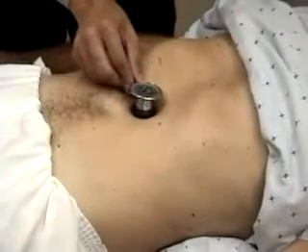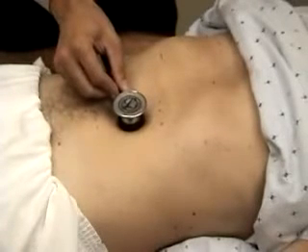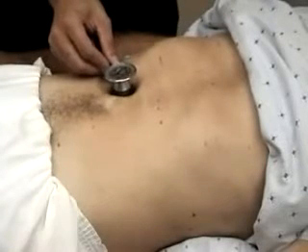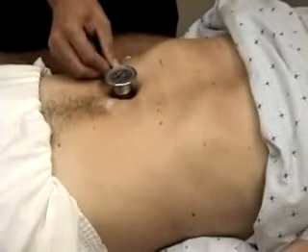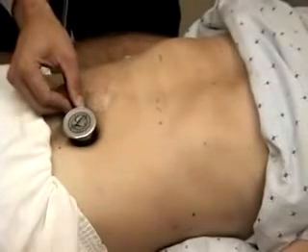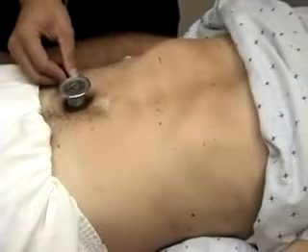And then you want to listen in both the left and right upper quadrants for the renal arteries. And the left lower and right lower quadrants for the iliac arteries.